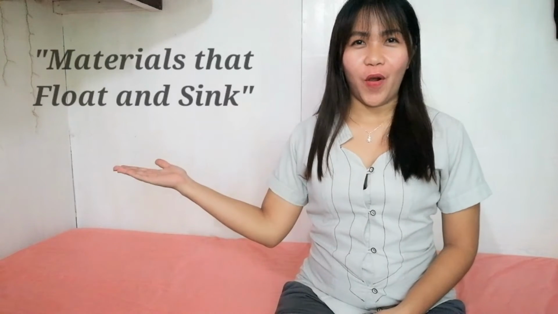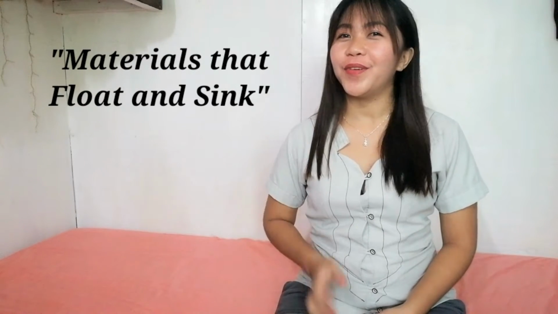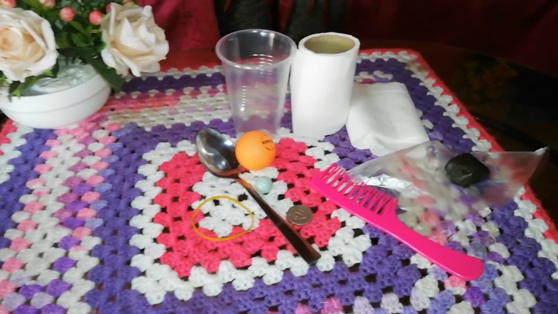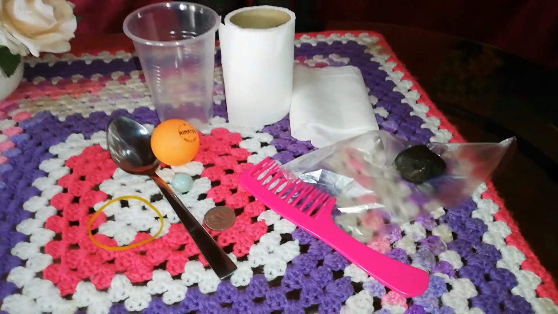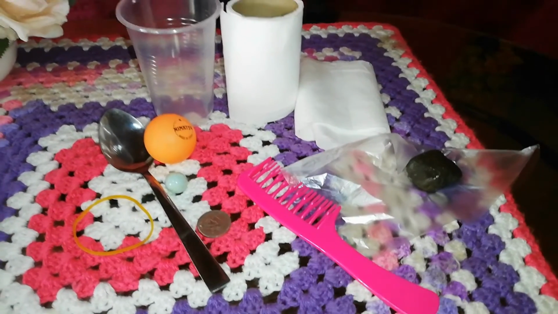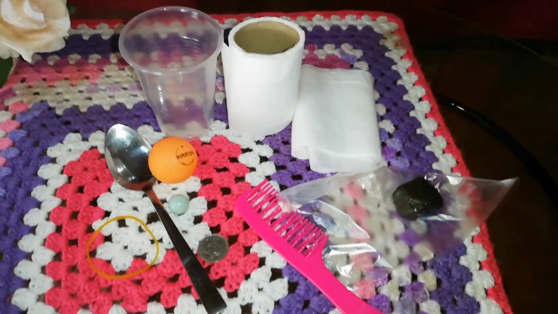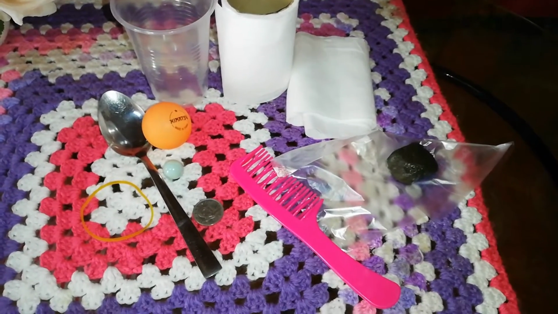Hello class, good morning. Today we're going to learn about materials that float and sink. Are you ready? These are the materials that we use in the activity that we had a while ago. We will see which of these materials float on water and which materials sink in water.